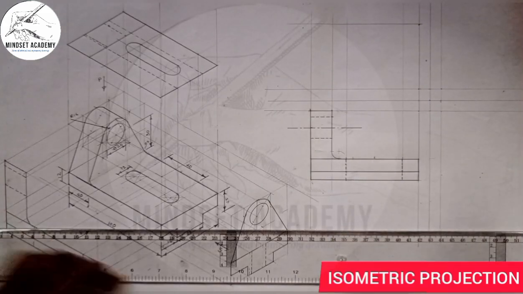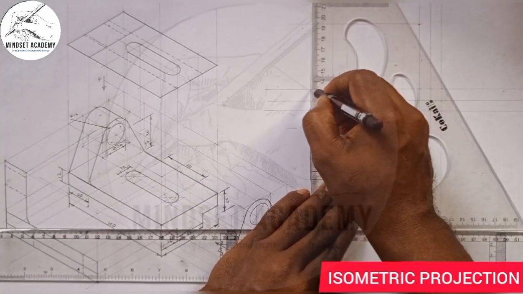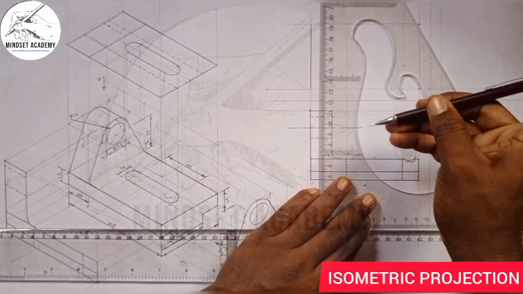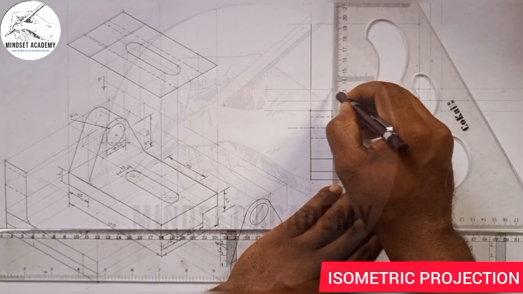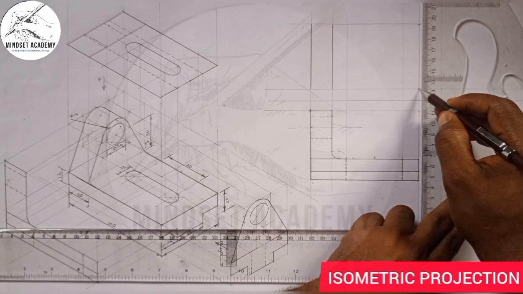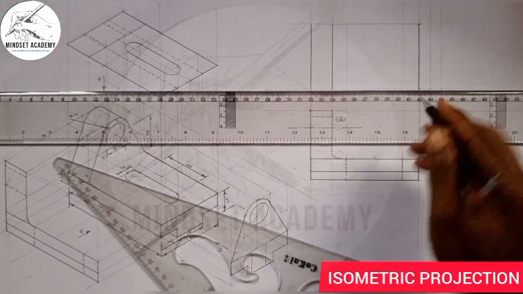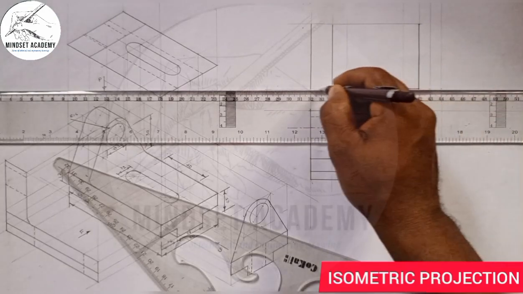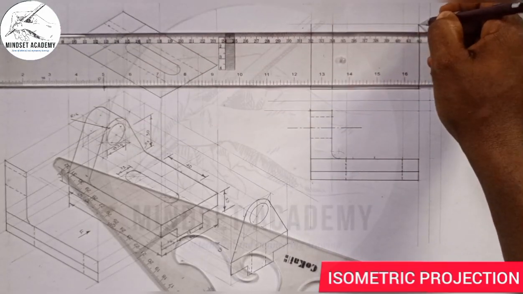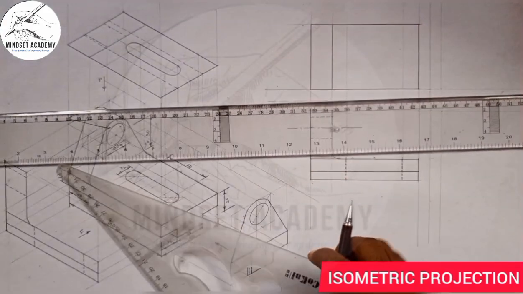So let's see. I'll take in from here to here, as shown in the diagram. You can see, which I explained to you. I'll also take in from here to here, right? I'll take in from here to here, and I'll also take in from here to here. From here to, I'll take in from here to here, right?